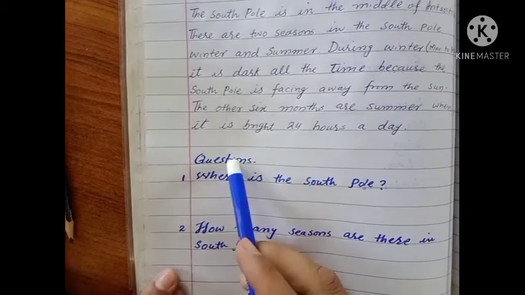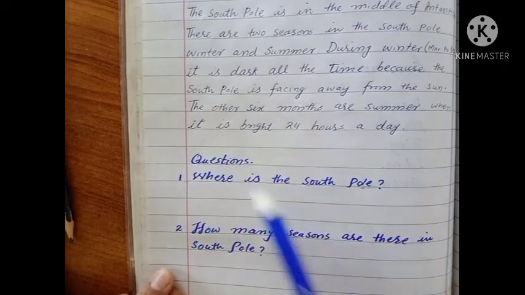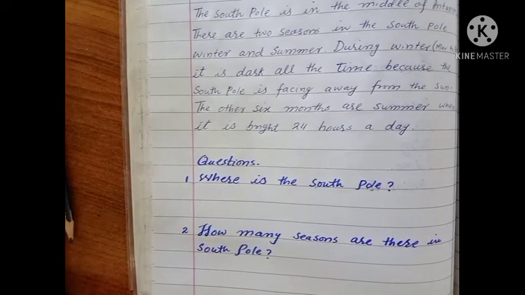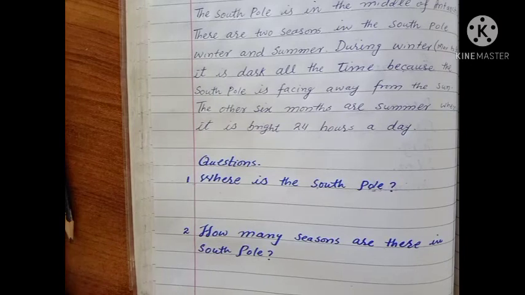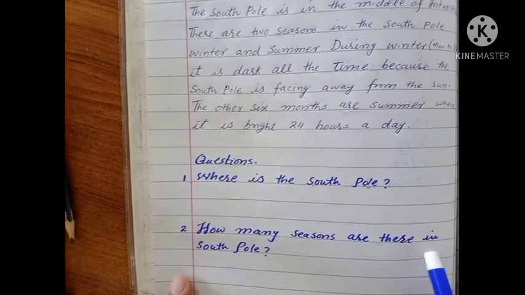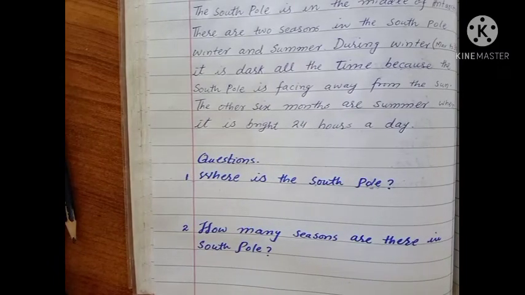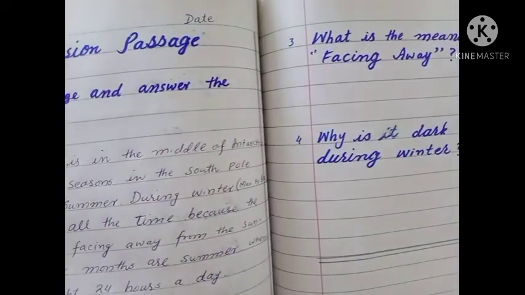Write down questions like this: where is the South Pole? Definitely a student will write down that the South Pole is in the middle of Antarctica. But the rest of the questions I don't want to expose. You have to pay attention to the passage and write it down by yourself. How many seasons are there in the South Pole? You have to write down how many seasons there are, and mention the names of the seasons as well. Next is, what is the meaning of facing away?